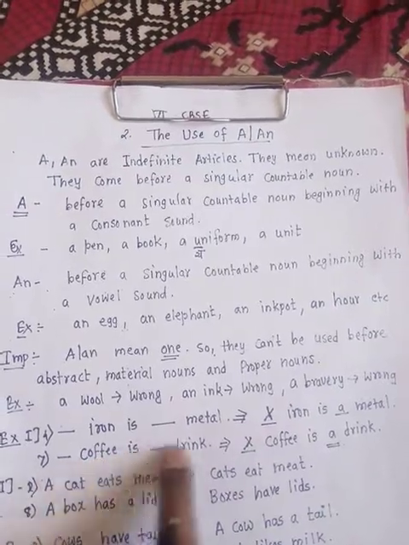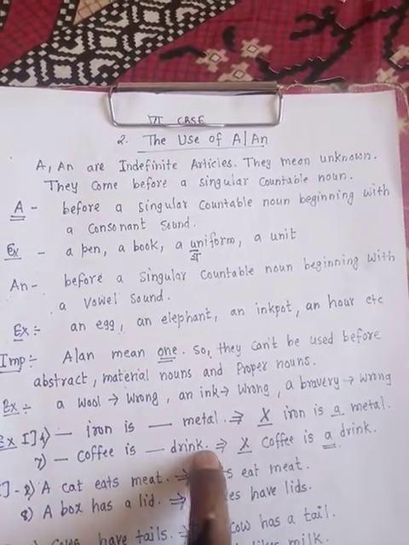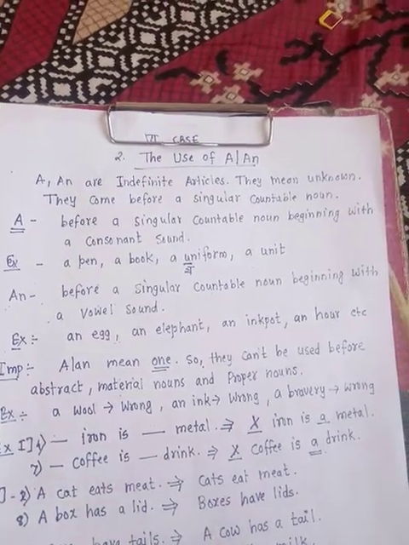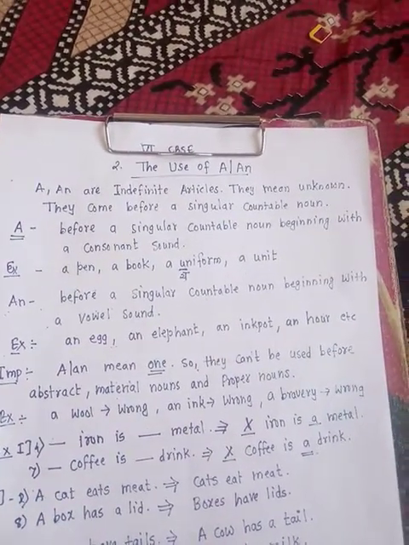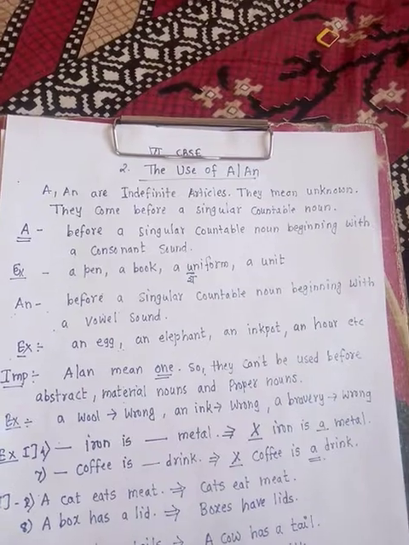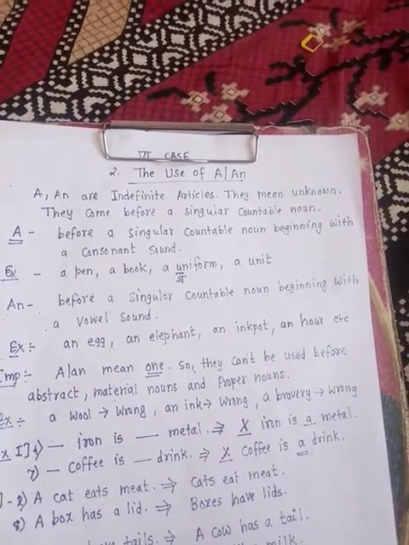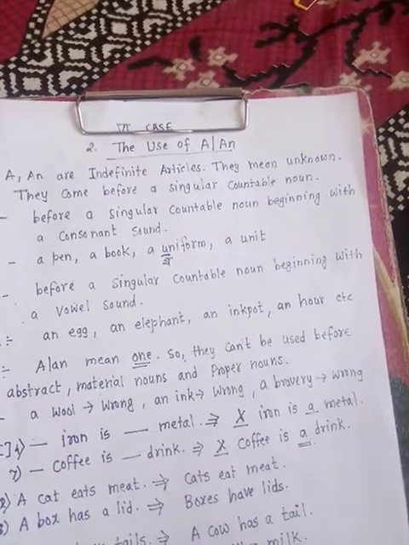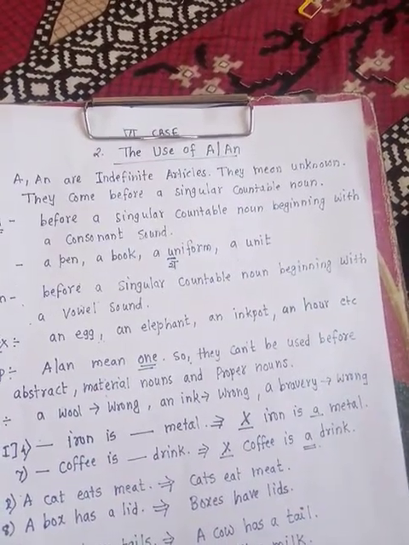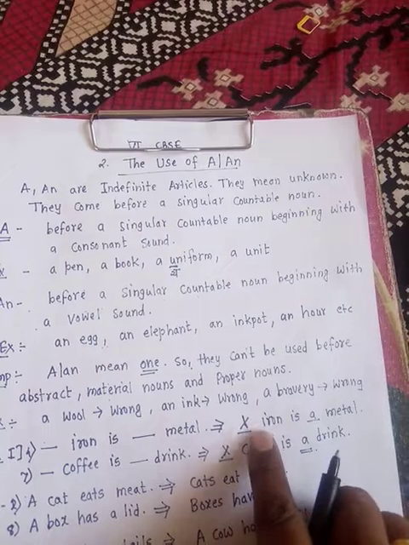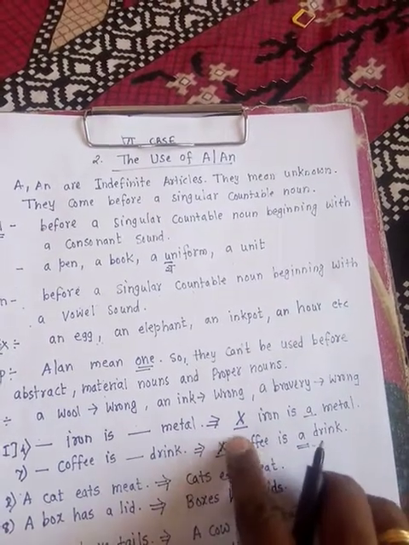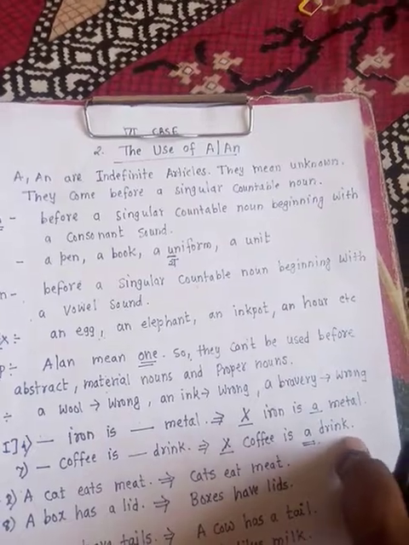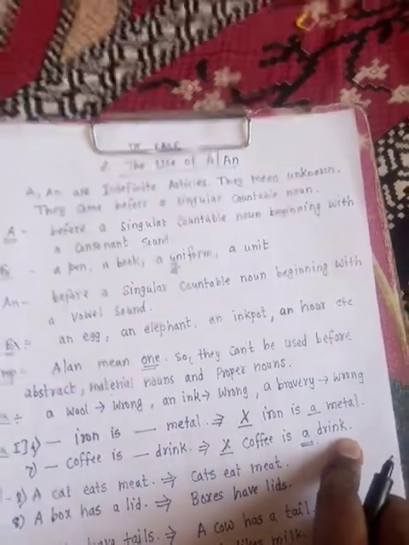Second example, coffee dash coffee is dash drink. Now coffee, you can count cup of coffee, like cup of tea. Cup is countable, but tea and coffee, how can we count in number? Can we say one tea, two teas? No. So here cross, because an article is not possible, and drink is countable. One drink, two drinks, that is possible.